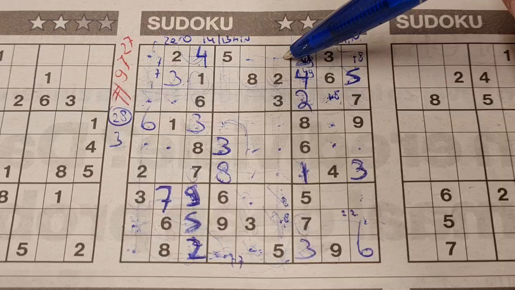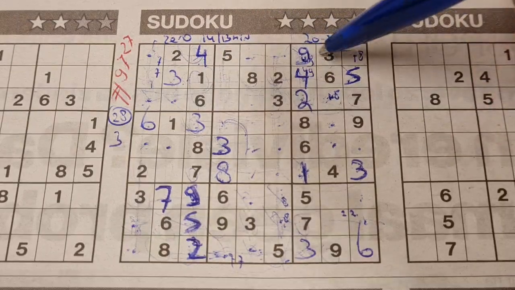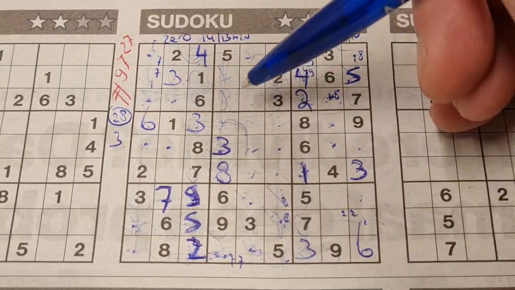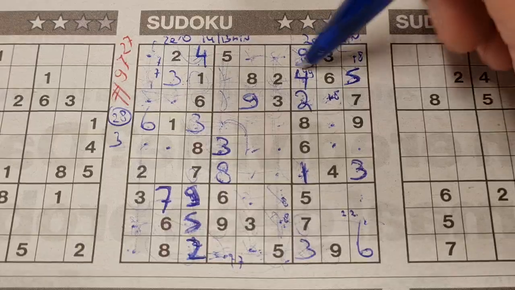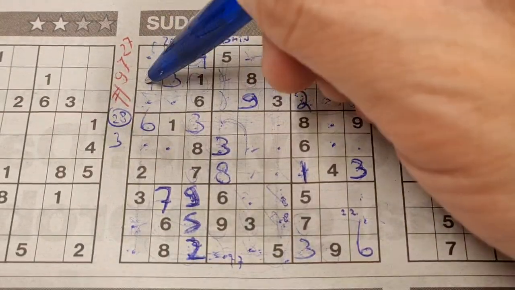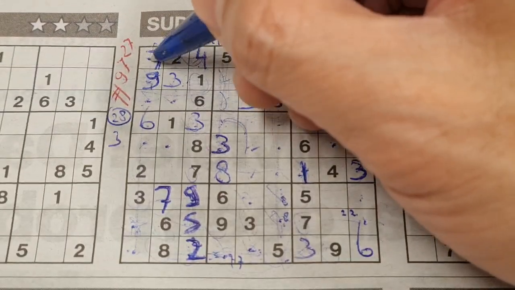Then 9. For 5 missing numbers in this big square, one of the missing numbers is 9. We have a 9 in the first row, no 9 in these 2 boxes. We have a 9 in this column, no 9 in those 2 boxes. So 1 box left for the 9 in this big square. Should be there. 9 in this row, 9 in the third row, so the row between, the second row. The only place left for the 9 should be there. And I've eliminated here the 7, so the 7 goes there.